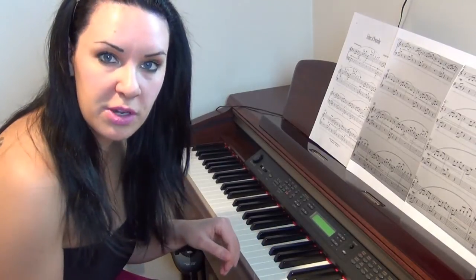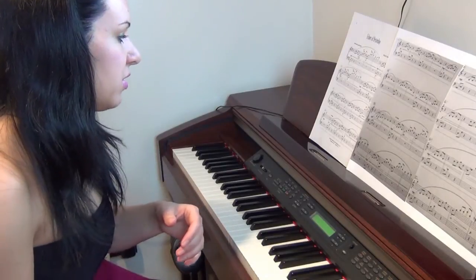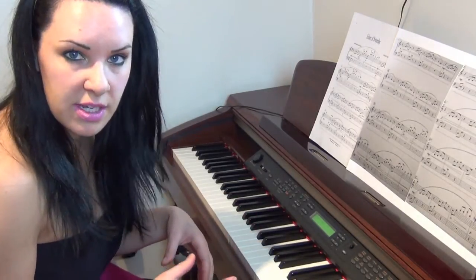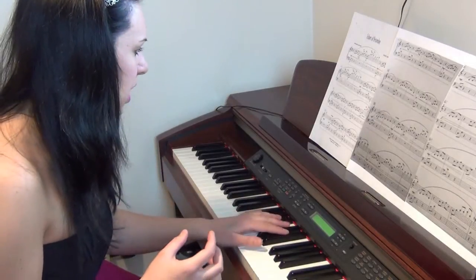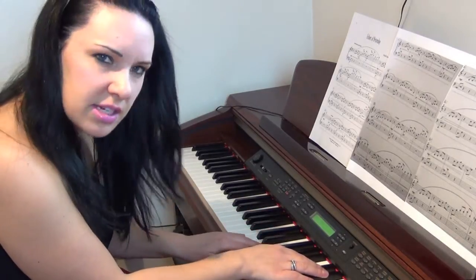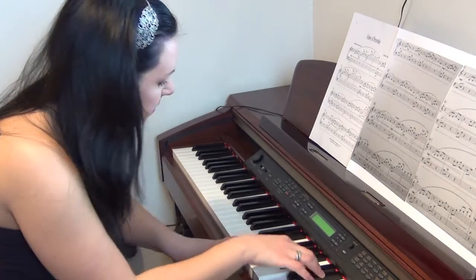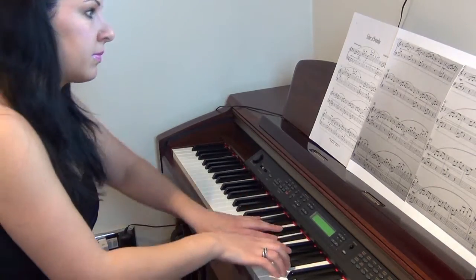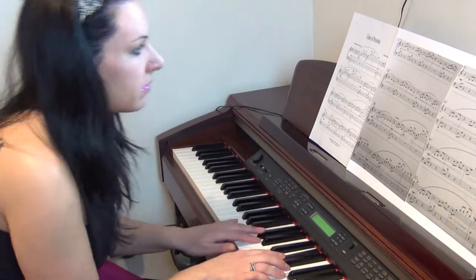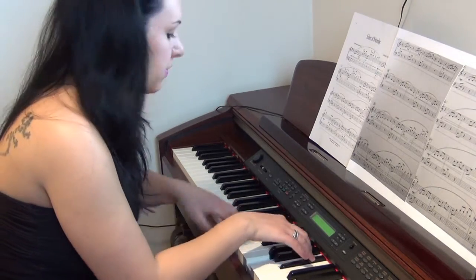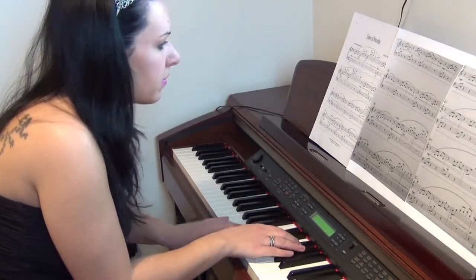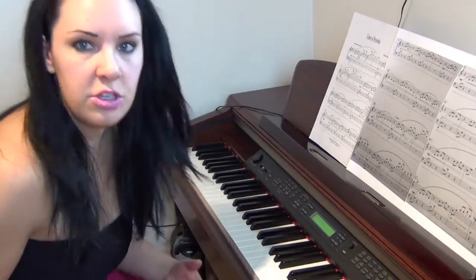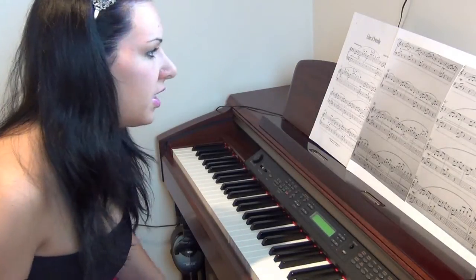So it also says poco rit there just before the beginning of the new section. The beginning of that second section where you've got all those A flats seems a bit darker, a little bit sadder as well. So you can just play around with that as you like.